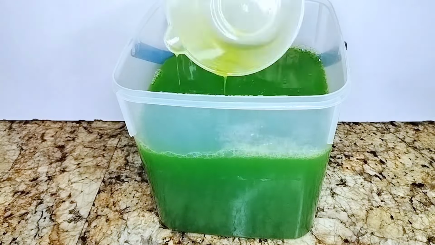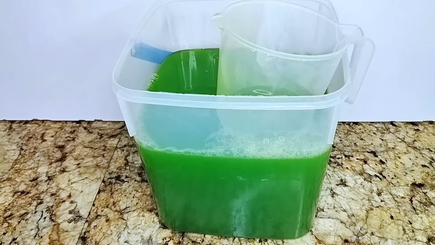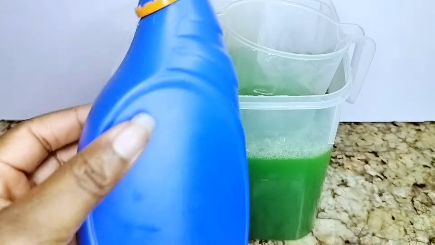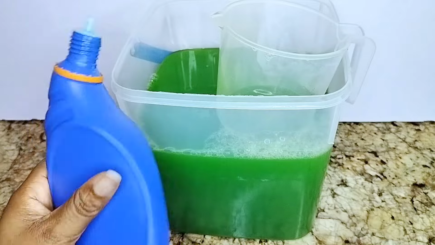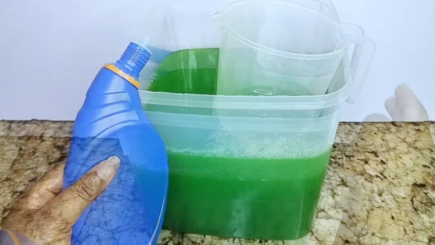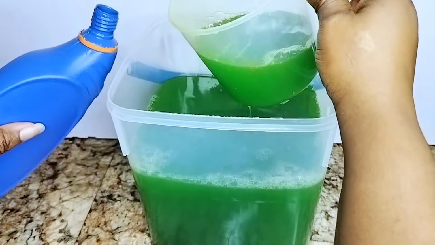So you can see it's actually not as thick as you might want it, which is why I said you can increase the measurement of your xanthan gum. It will give you a more thick product. So after that, you can go ahead and use your packaging bottle to package it.